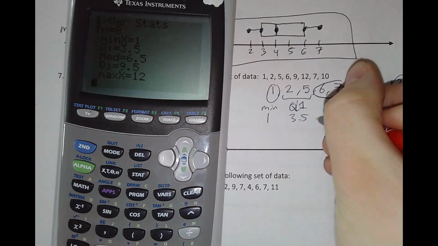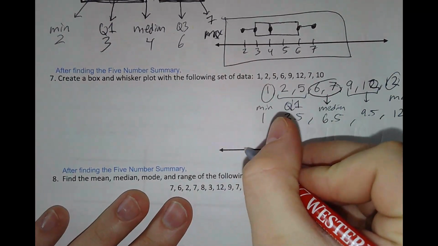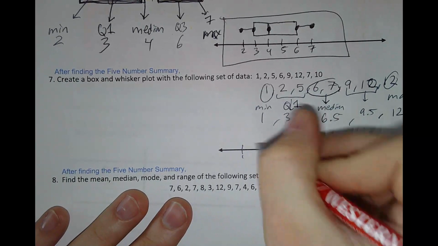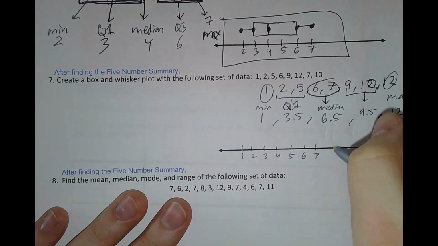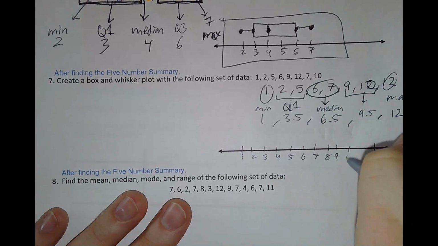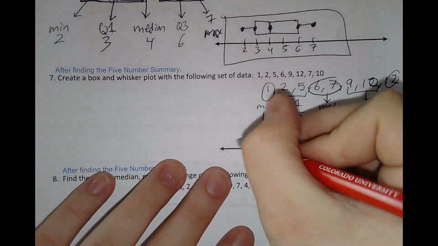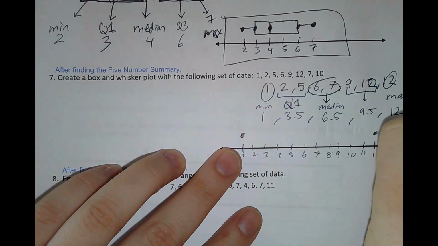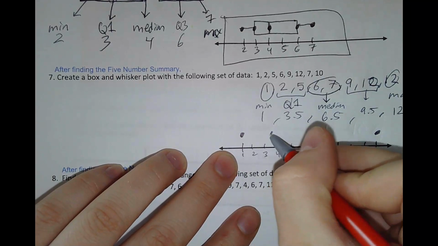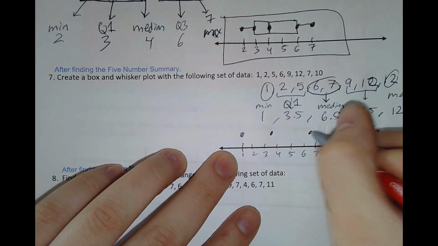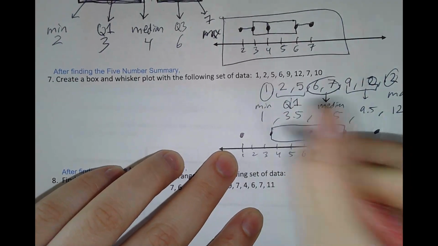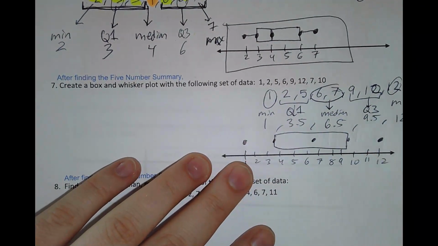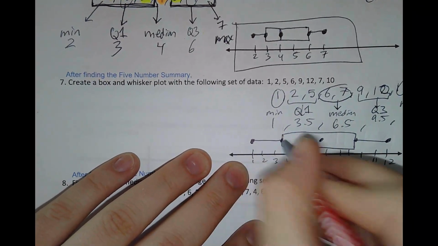So as you can see, it's a lot easier to use a graphing calculator to come up with this list of numbers. So I'm going to go ahead and graph the numbers 1 through 12. I'll put a dot on 1, a dot on 12, a dot on 3.5, 6.5, and 9.5. I'll put a box around quartile 1 and quartile 3, and our whiskers right there. I'm missing something though.